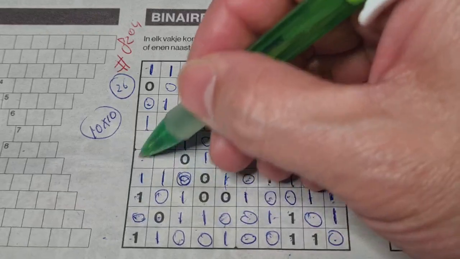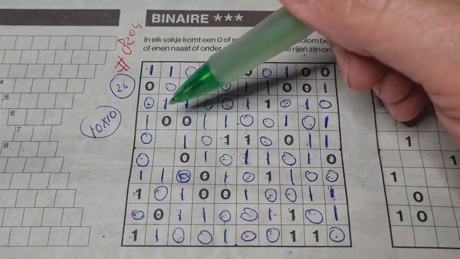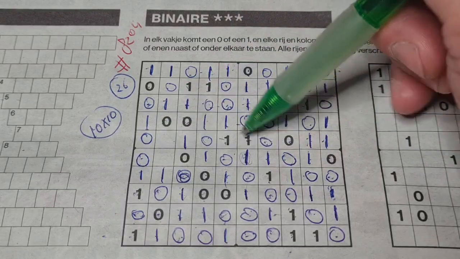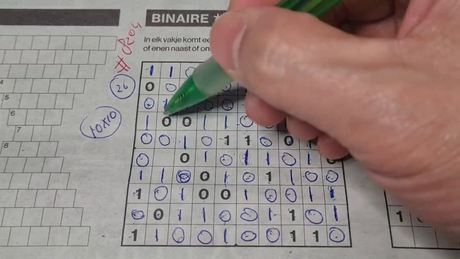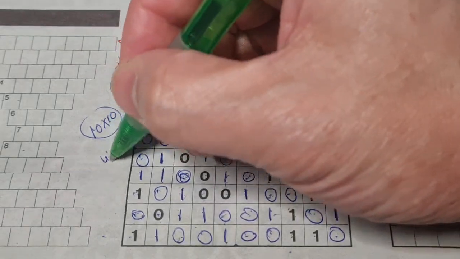Double 1, here no, there no. 1, 2, 3, 4, and this is number 5. 1, 2, 3, 4, 5 ones, so the rest are O's. Double O, here 1, there 1. Finished in 4 minutes. Wow.